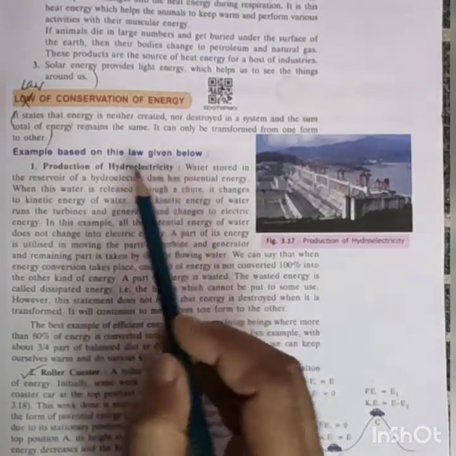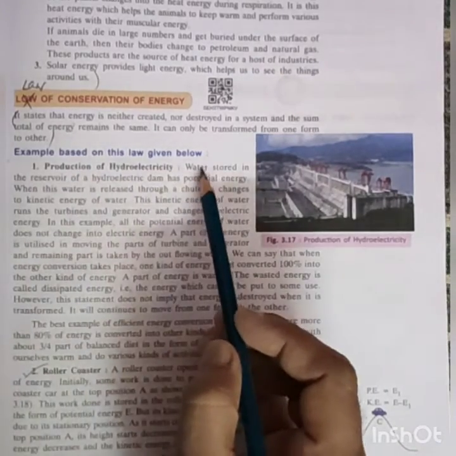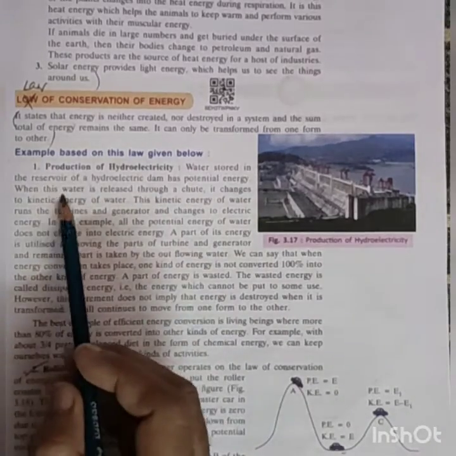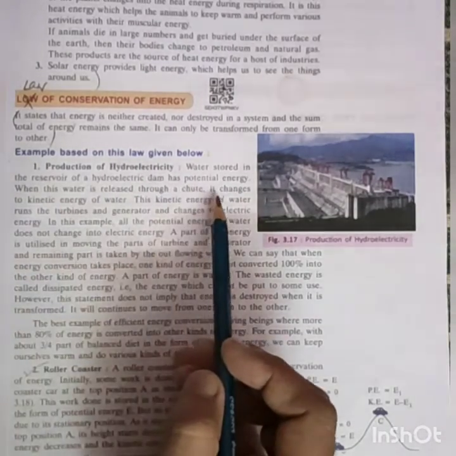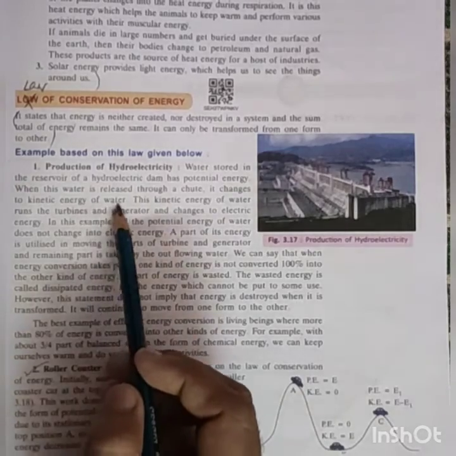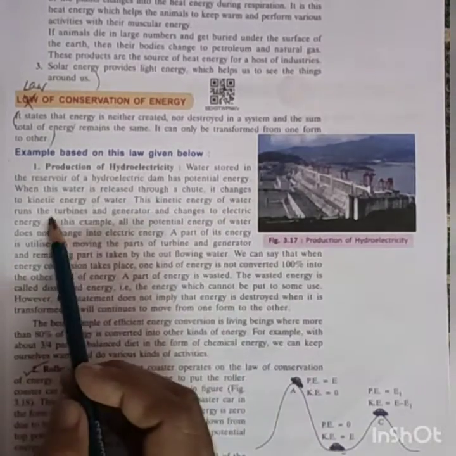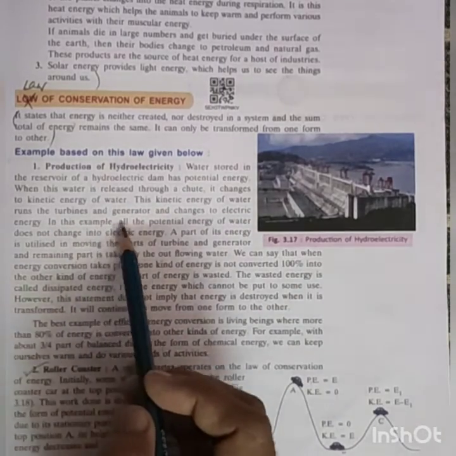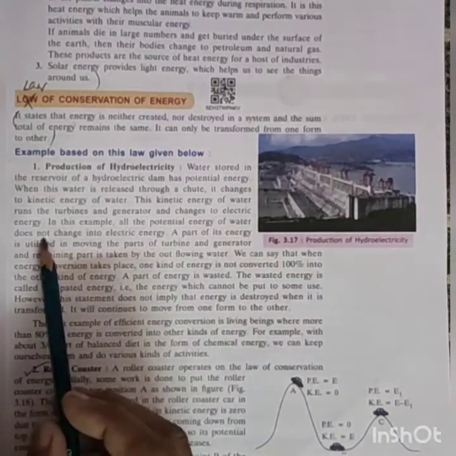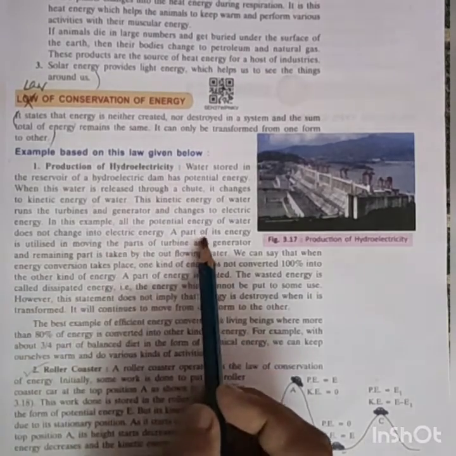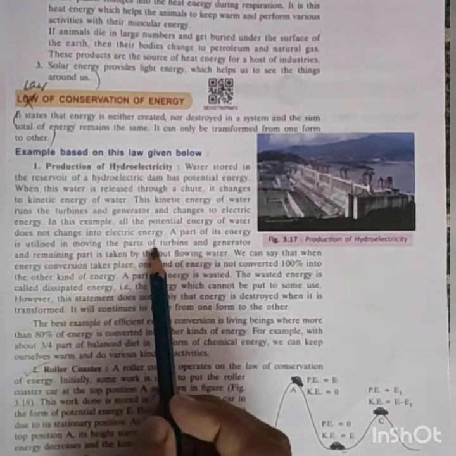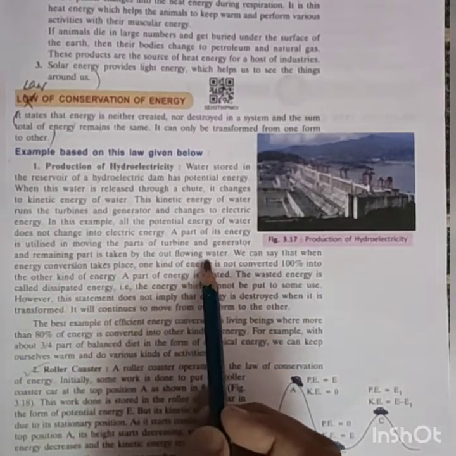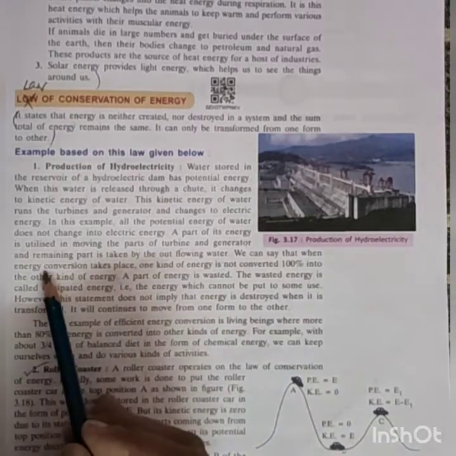Next, what they told about production of hydroelectricity. Water stored in the reservoir of a hydroelectric dam has potential energy. When this water is released, it changes to kinetic energy of water. This kinetic energy of water runs the turbine and generator and changes to electric energy. In this example, not all potential energy of water changes into electric energy. A part of its energy is utilized in moving the turbine generator, and the remaining water is taken out on the flowing water.